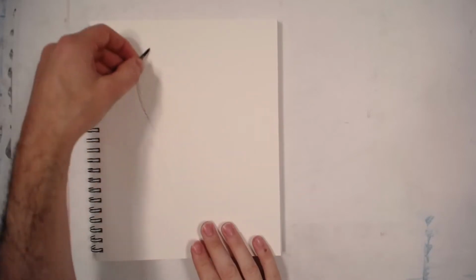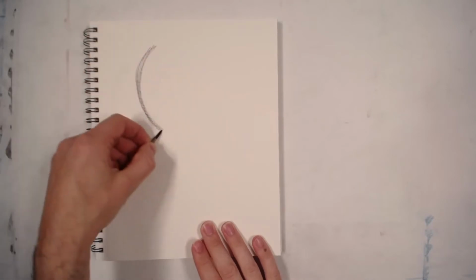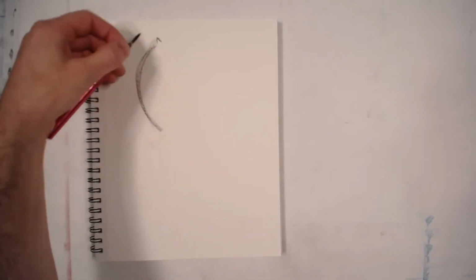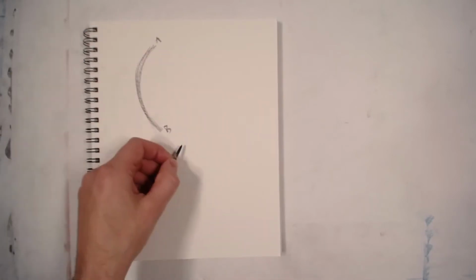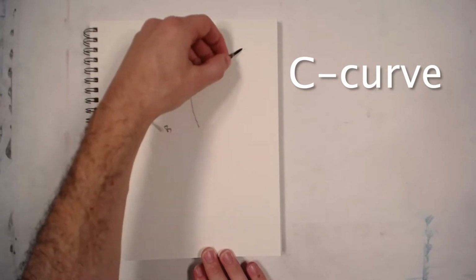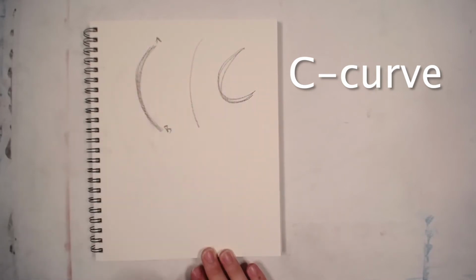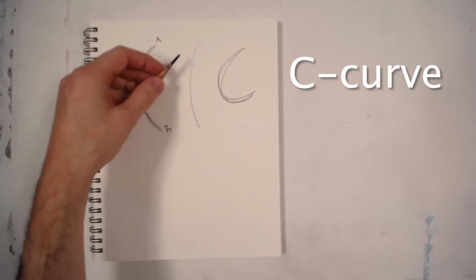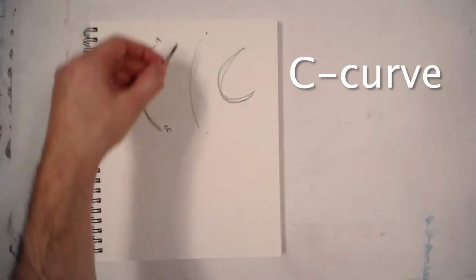One is this type of curve where you have a point A and a point B and just a single trip between them. I'm going to call that a C curve, and those can be gentle or they can be extreme. But all of those are C curves. You just have one point and another point and the curve between.